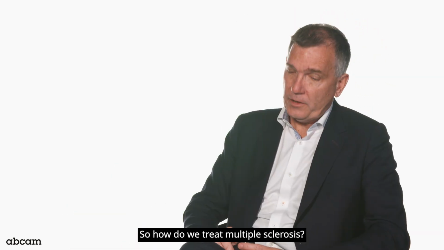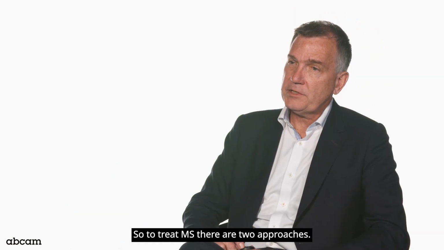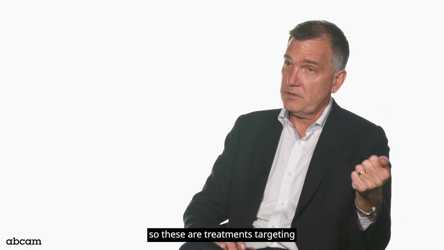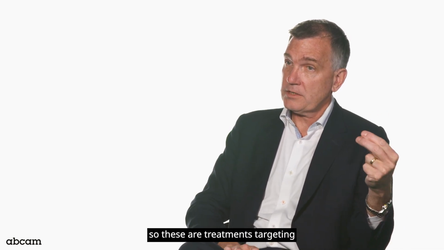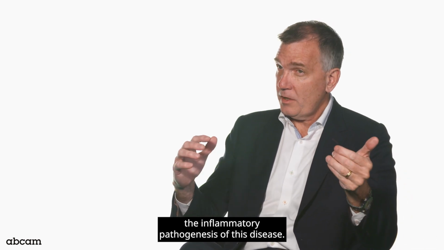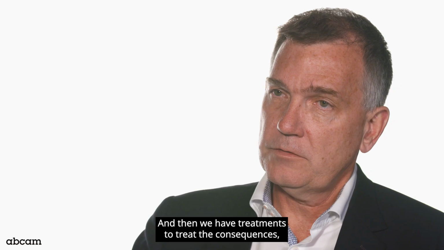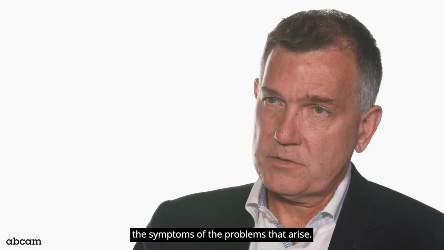So how do we treat multiple sclerosis? To treat MS, there are two approaches. We have so-called disease-modifying treatments. These are treatments targeting the inflammatory pathogenesis of this disease. And then we have treatments to treat the consequences, the symptoms of the problems that arise.